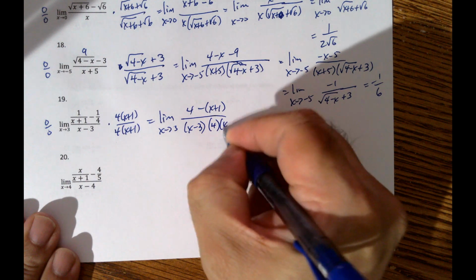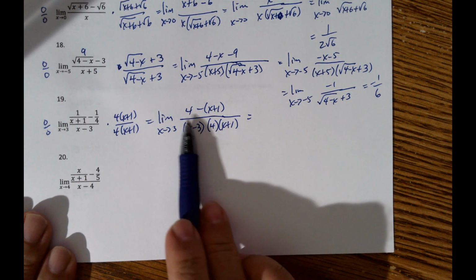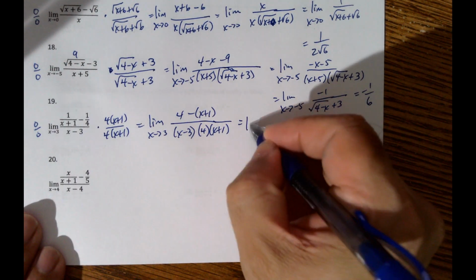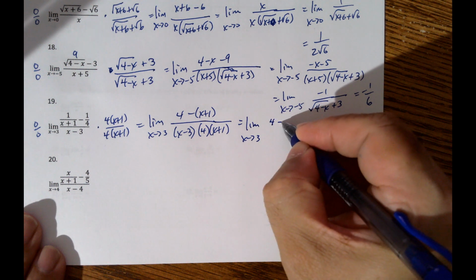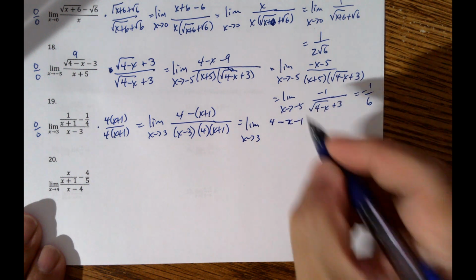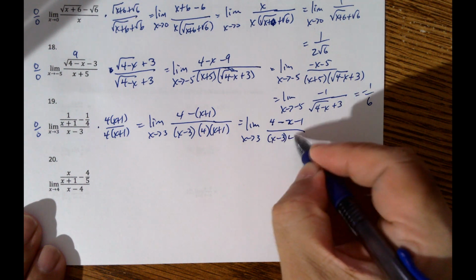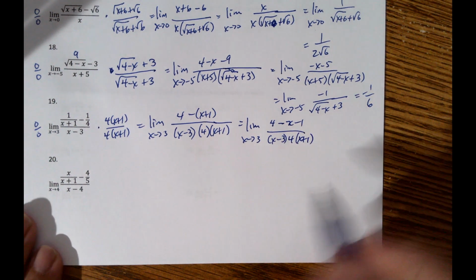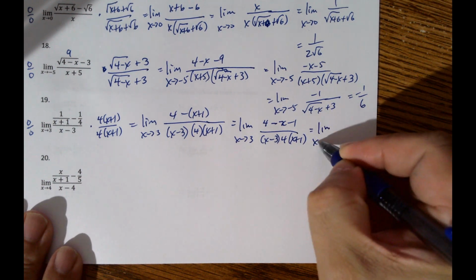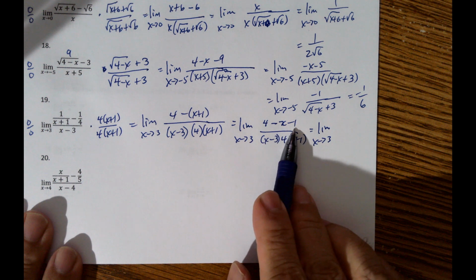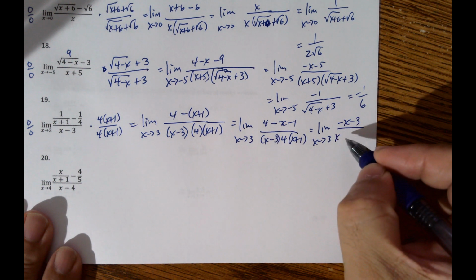So the numerator becomes 4 minus x minus 1, and the denominator is x minus 3 times 4 times x plus 1. So the numerator becomes negative x plus 3.